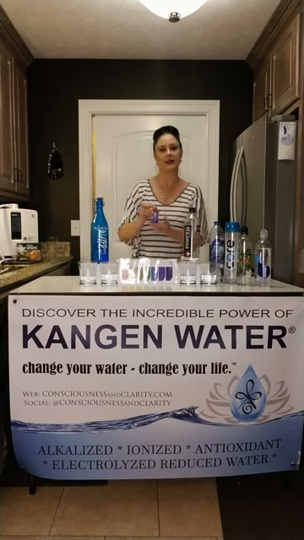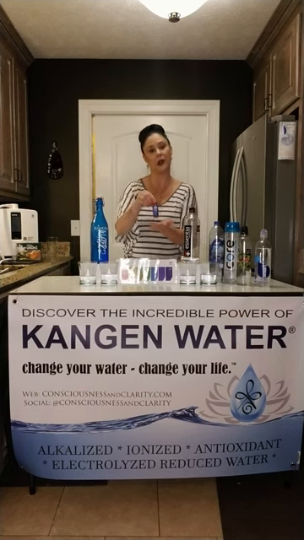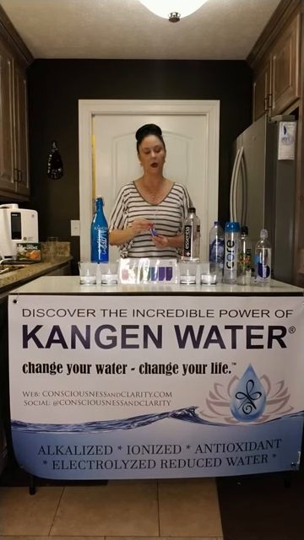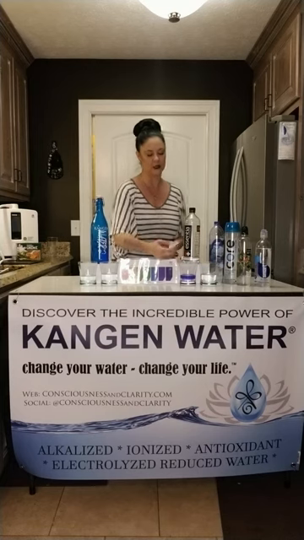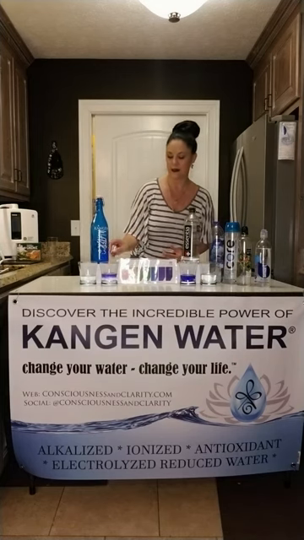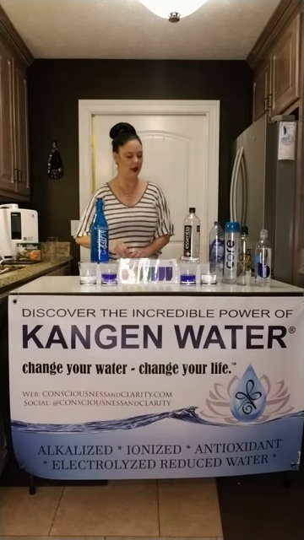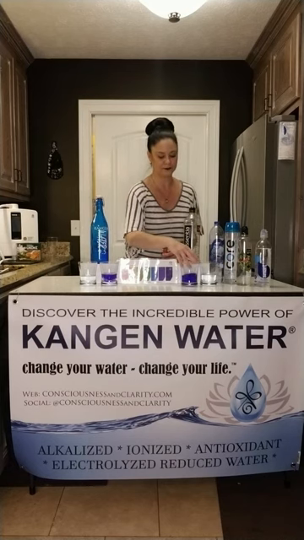So to go ahead and test the pH of this water, we're going to be just using our pH drops. And we're going to go ahead and add a couple of drops of the pH indicator to each of these glasses. Alright, perfect. And I'm going to go ahead and give them a little swirl.